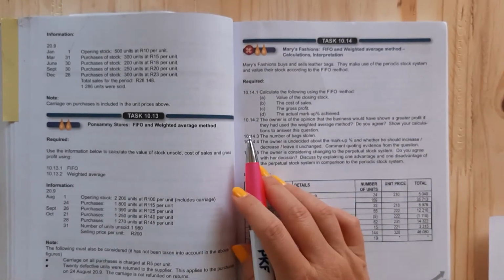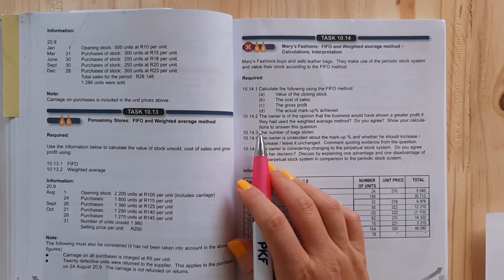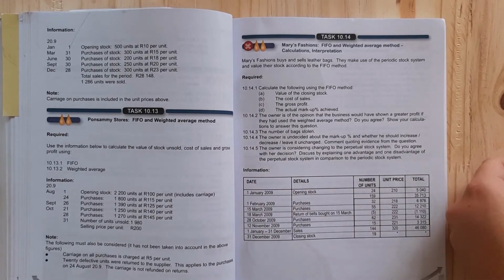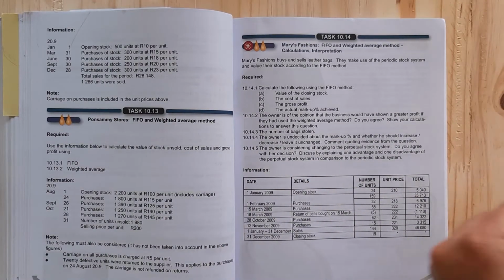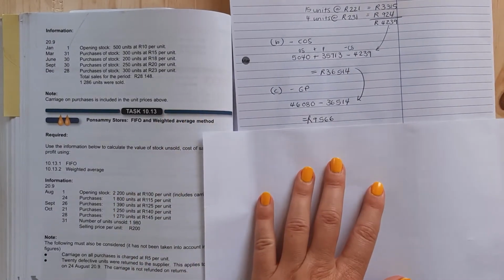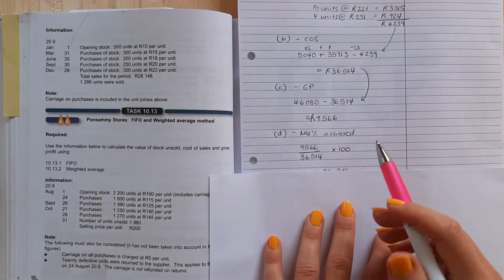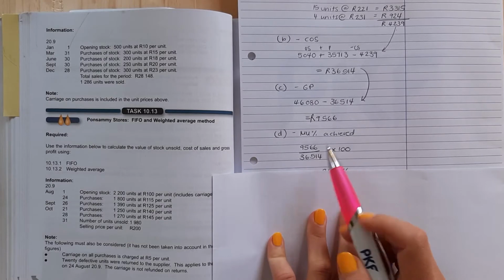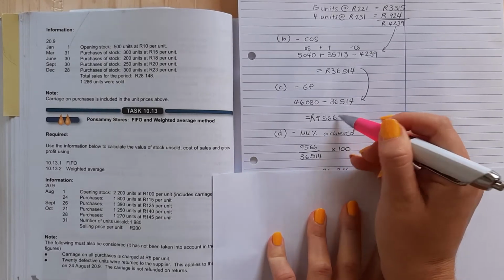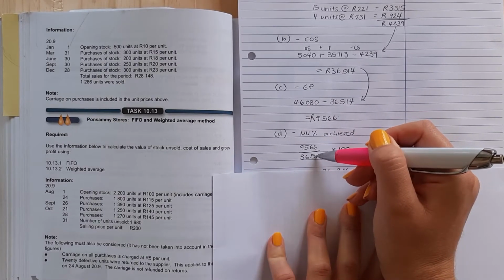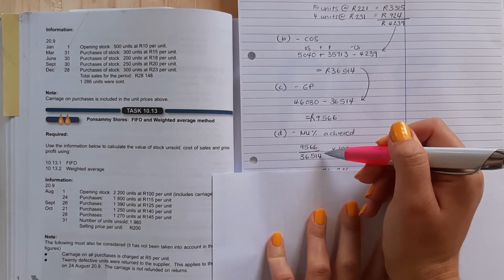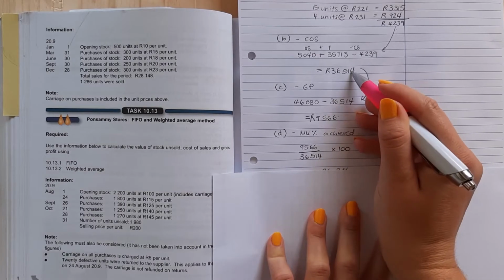D asks us to calculate the actual markup percentage achieved. Okay, so markup percentage is going to be your gross profit over your cost of sales. So it's going to be your 9566, which was calculated here. You're going to move it and use it there. And you're going to use your 36,514, which is your cost of sales figure.